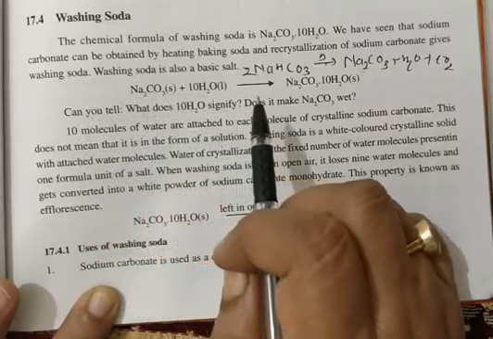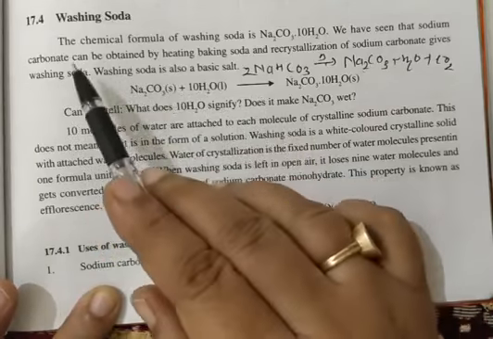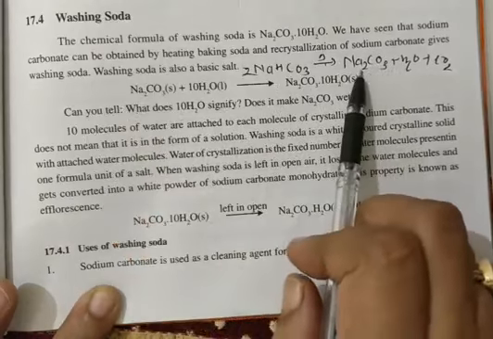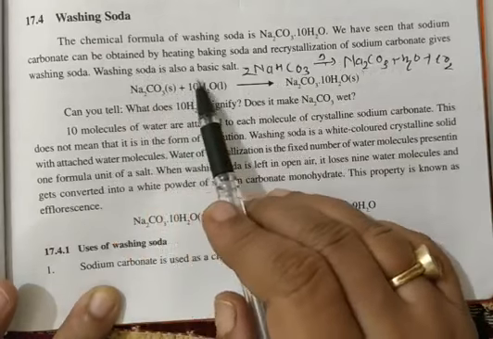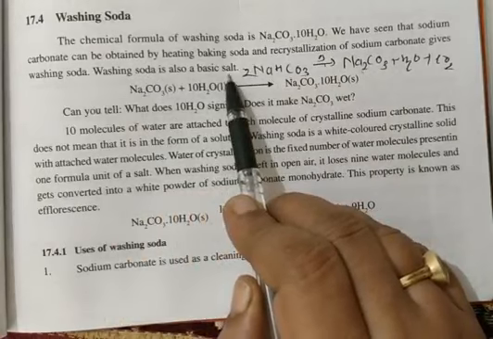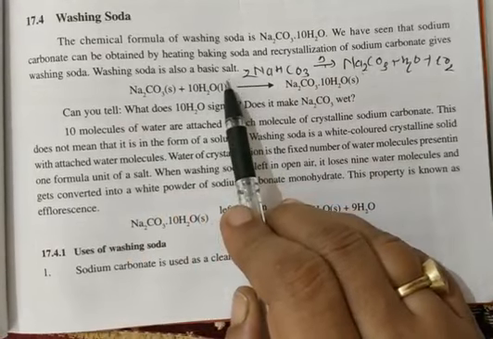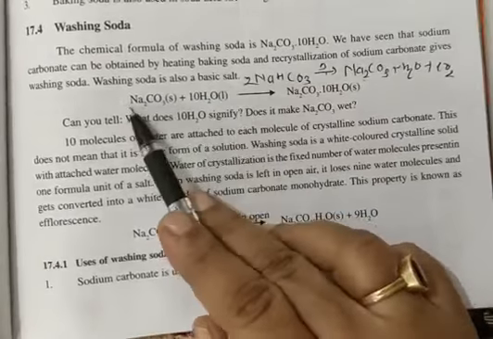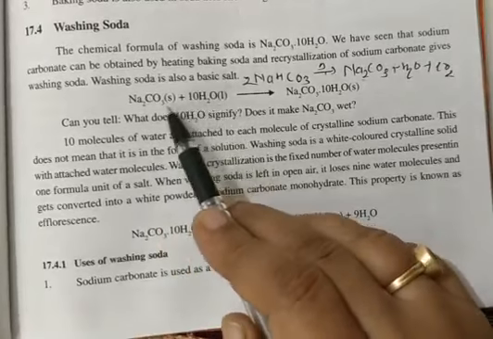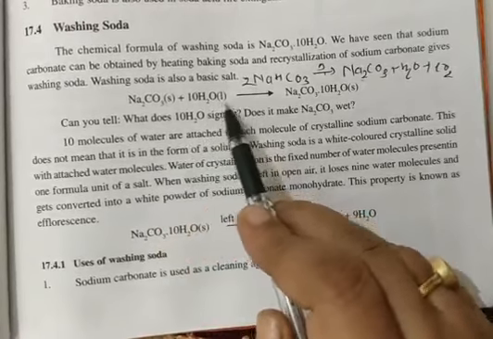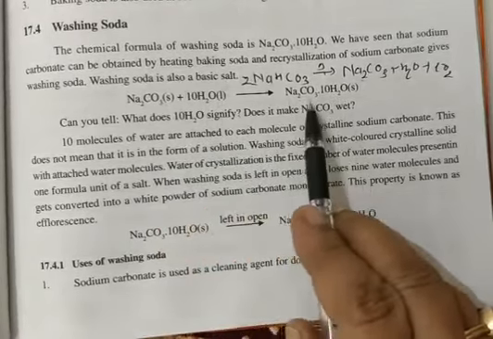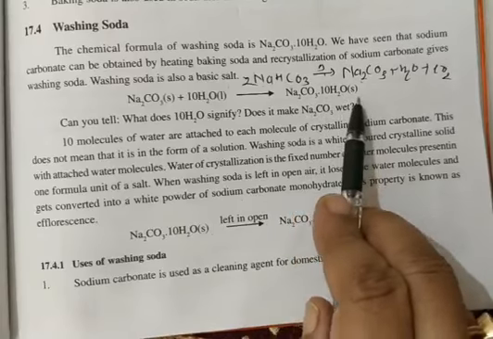Now we are talking about washing soda. Recrystallization of sodium carbonate gives washing soda. This is washing soda. Washing soda is also a basic salt, as we were talking about baking soda. Na2CO3 plus 10H2O. This is in solid form, this is in liquid form, and now they are in crystalline form. Na2CO3·10H2O is a solid form.